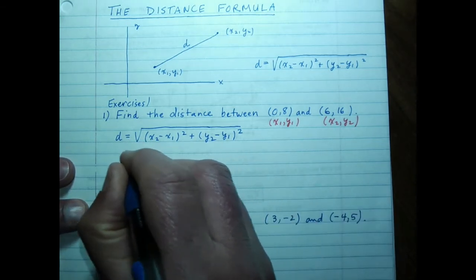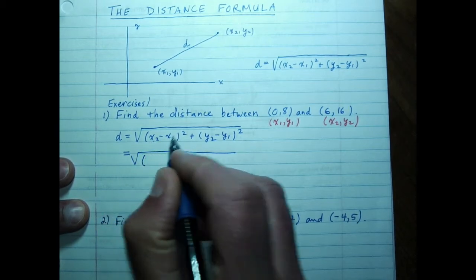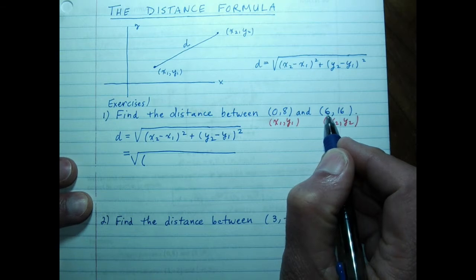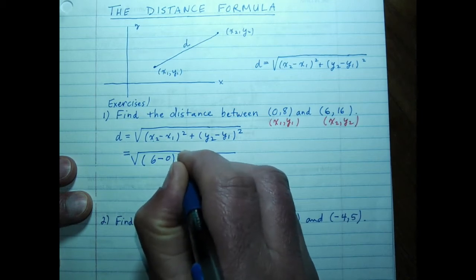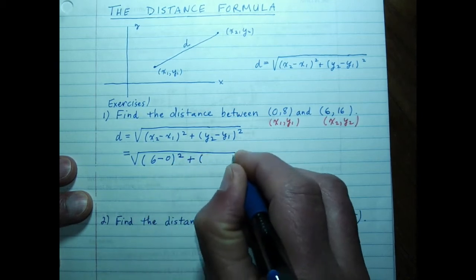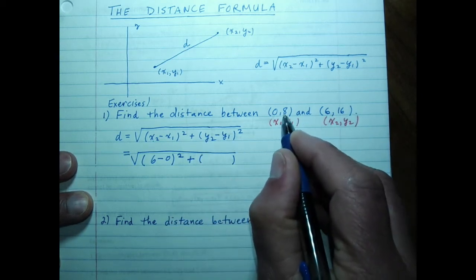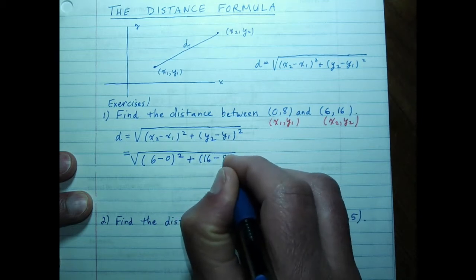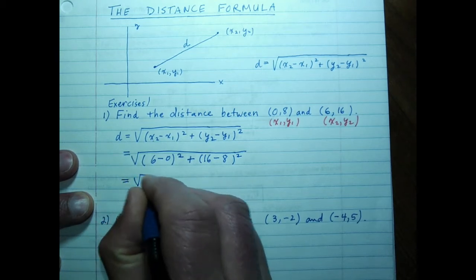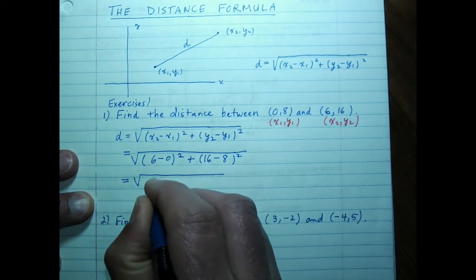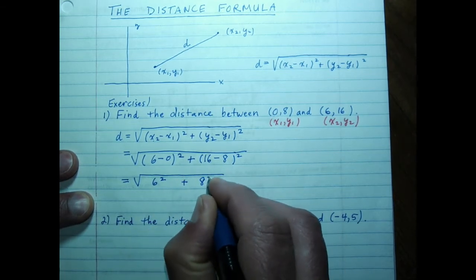I'm going to plug in. So d is the square root of, inside parentheses I write x2 minus x1. My x2 coordinate is 6. My x1 coordinate is 0, so 6 minus 0 in parentheses squared plus, and then in the second parentheses I write y2 minus y1. 16 minus 8 in this case, squared. And what I get is 6 minus 0 is 6, so I have 6 squared, plus 16 minus 8 is 8, so I have 8 squared.